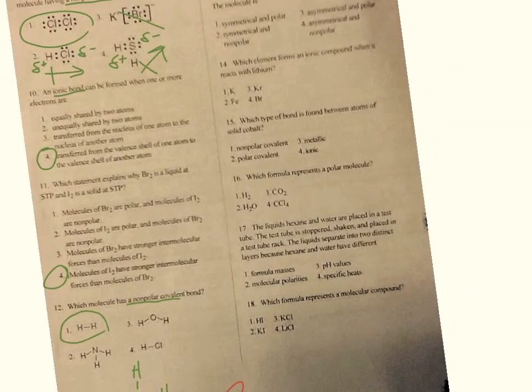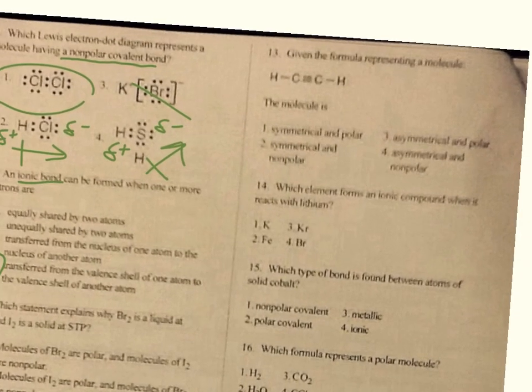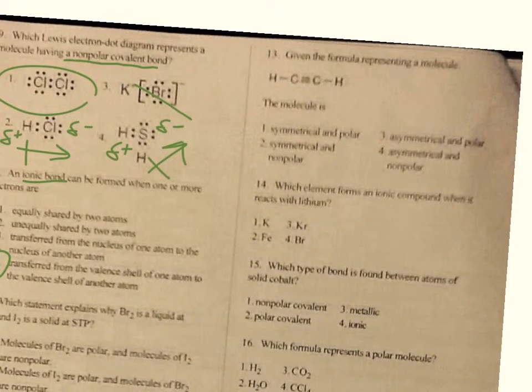Okay, let's move over here. Given the formula representing the molecule, this molecule is what? Well, it's linear, and you've got 2 C's in the middle and 2 H's, so you've got C pulling in this way, C pulling in this way, equal and opposite. It is symmetrical and therefore nonpolar.